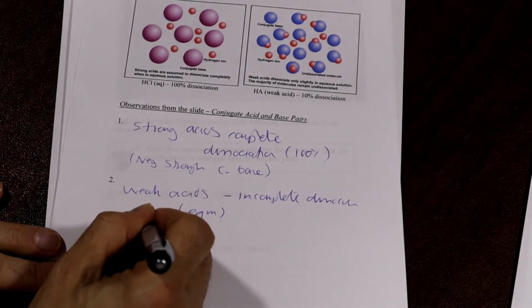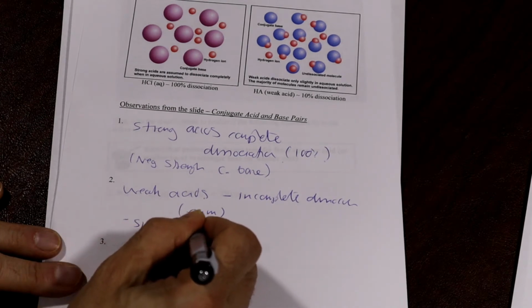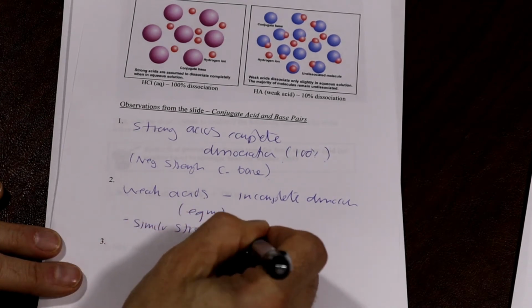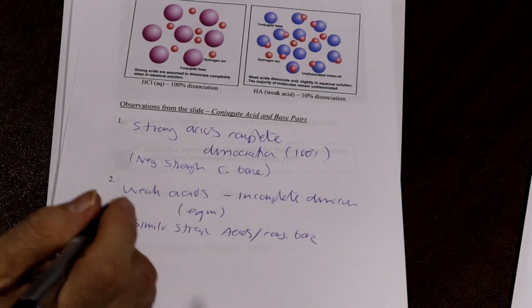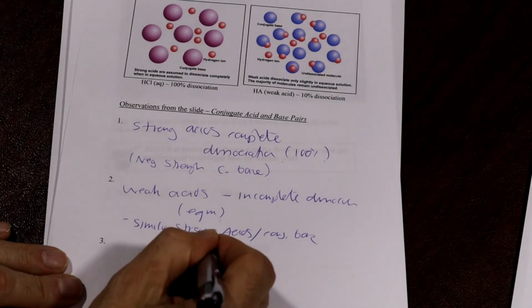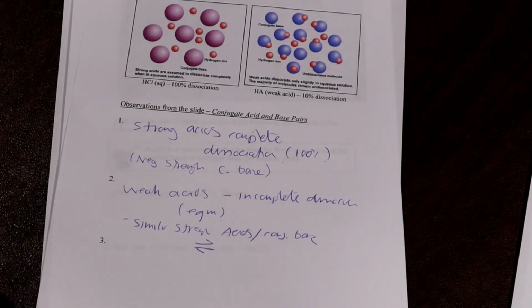So they have similar strength acids and conjugate bases because, of course, they're in equilibrium. The forward and reverse reactions are of similar magnitude, if that makes sense. Just to recap: strong acids, complete reaction, negligible strength conjugate base. Weak acids, partial dissociation, similar amounts of acid, undissociated, and conjugate base at equilibrium. So similar strength if you wish.